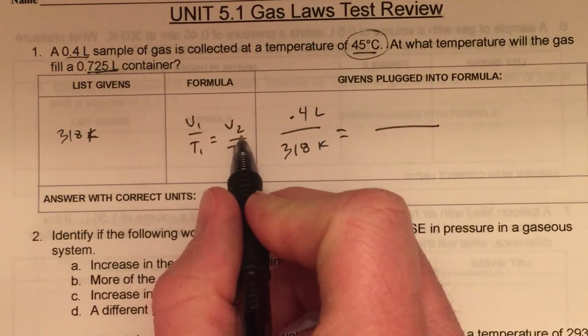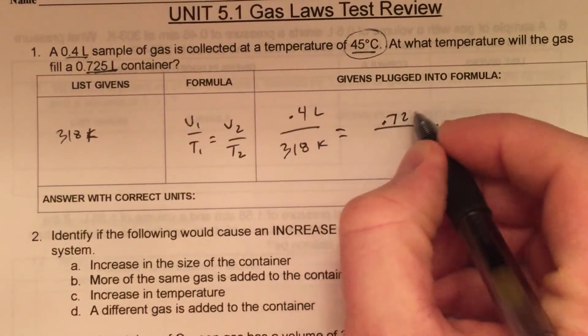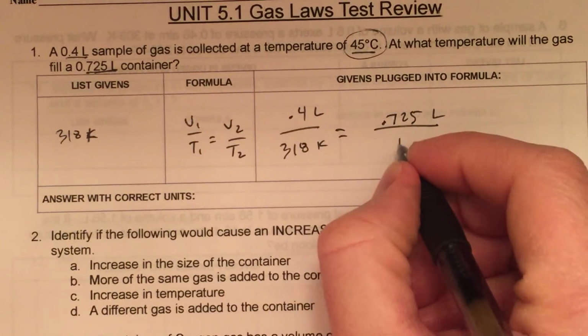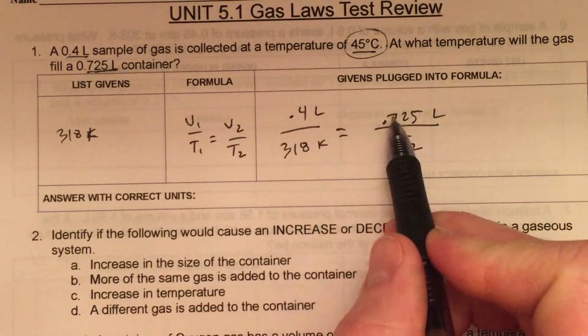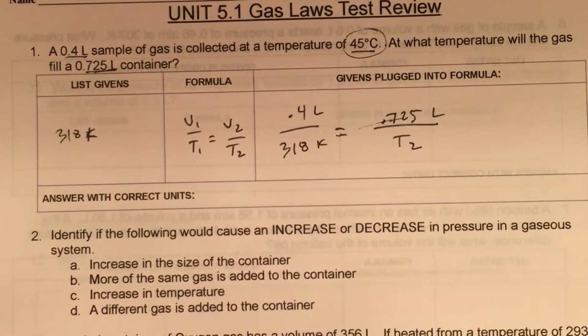equals volume 2, which is 0.725 liters, and it asked me at what temperature, so I'm trying to find temperature 2. So what I need to do is multiply the numbers that are across from each other and then divide that number by 0.4.